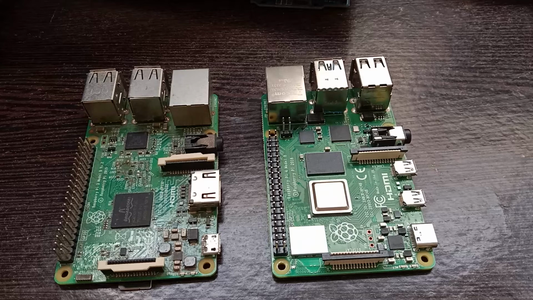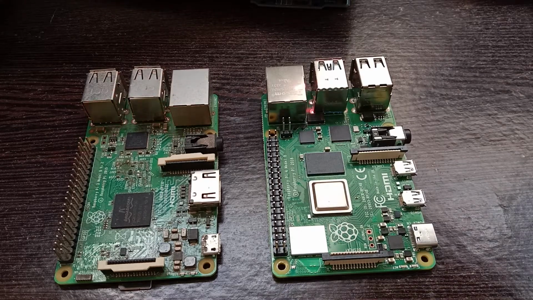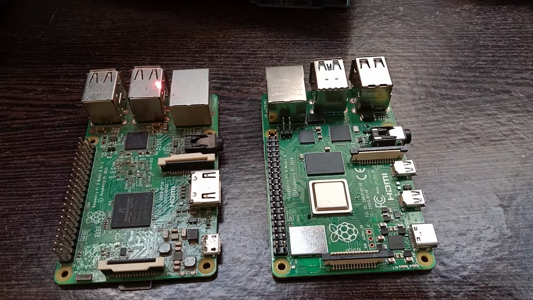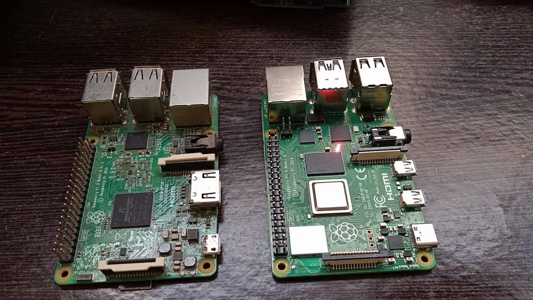Then, the difference with respect to the USB ports: on the old Raspberry Pi 3, we have 4 USB 2.0 ports on the left side. On Raspberry Pi 4, you have two USB 3.0 ports and two USB 2.0. That's another major difference, and you can also see the location of 2.0 and 3.0 got swapped with respect to the Ethernet connector. This is the Ethernet connector on Pi 3, whereas this is the Ethernet connector on Raspberry Pi 4.